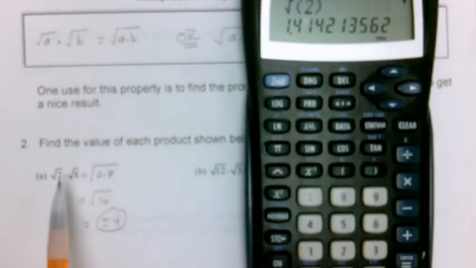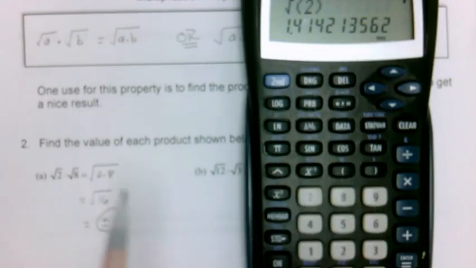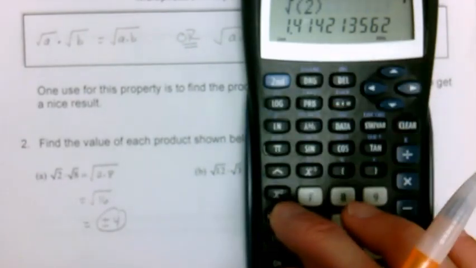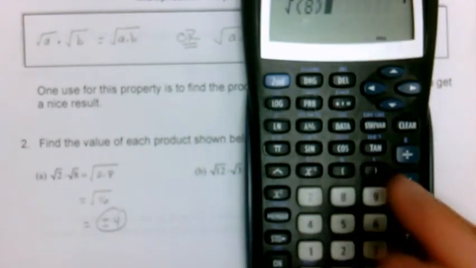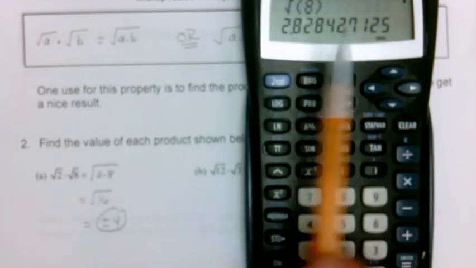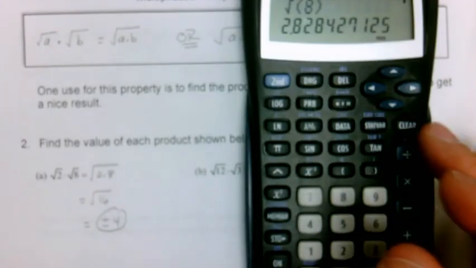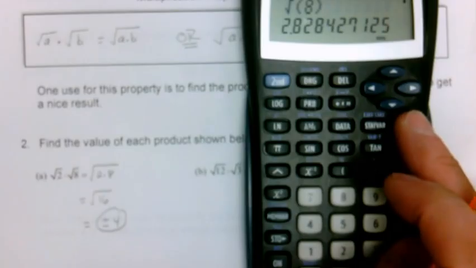So if I didn't use this property over here, I would have to write out this entire decimal for the square root of 2, and then I would have to multiply it by the square root of 8, which if I type into my calculator now, I get this long entire decimal. And then I have to multiply those two decimals together, and it just becomes a pain to do. So that's how you can do a square root on the calculator.